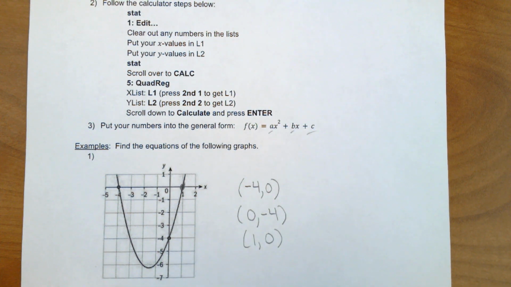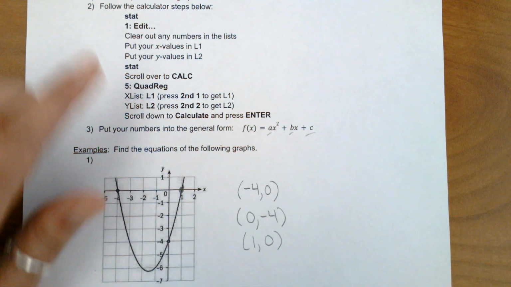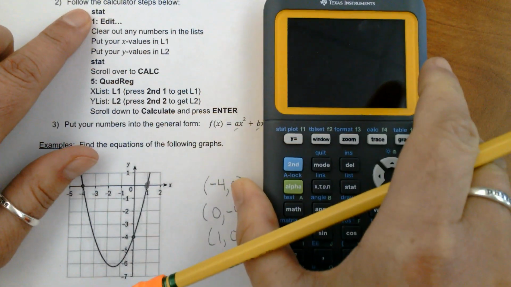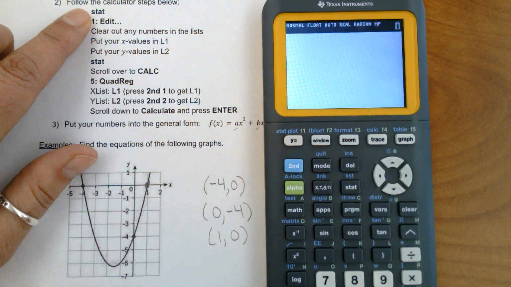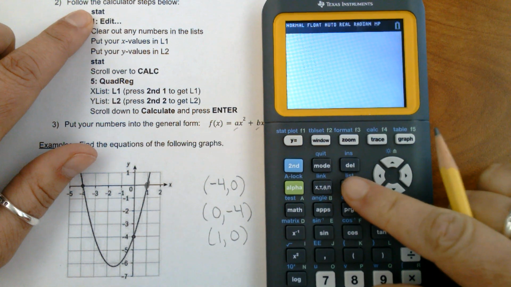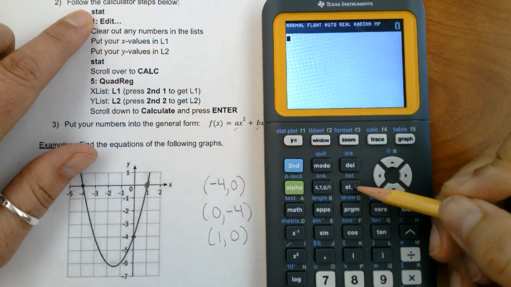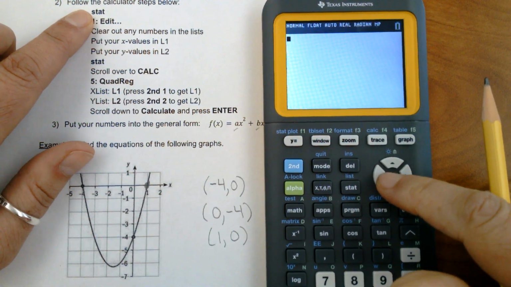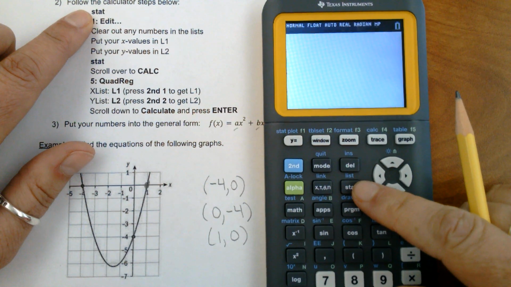So now that we've located 3 points on the graph, we're going to follow the calculator steps. First, we're going to press stat. Here's my calculator. Turn it on. And we're going to locate the stat button. That button is right here below the delete. This is the statistics button. So that's what stat stands for, statistics. And that's what is going to help us get an equation.